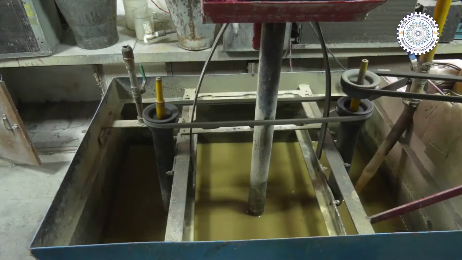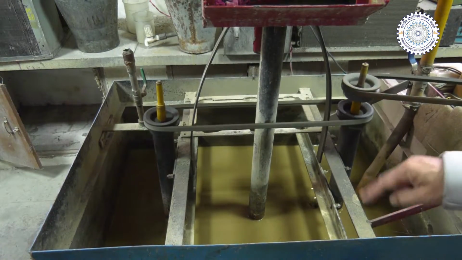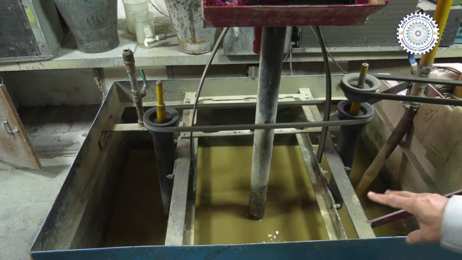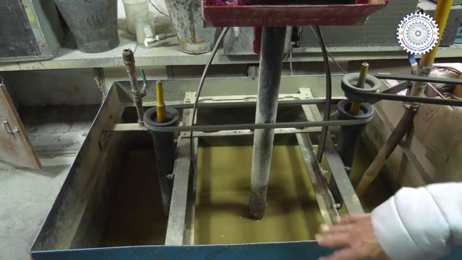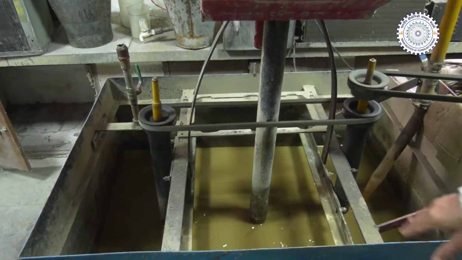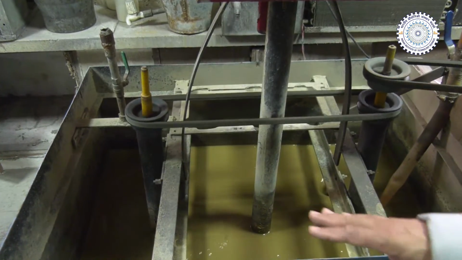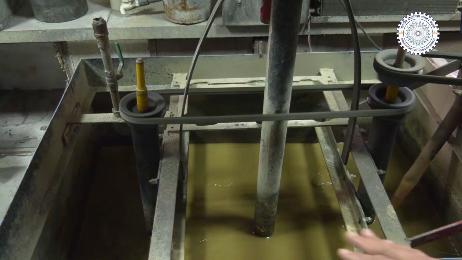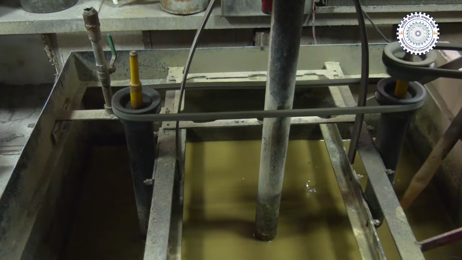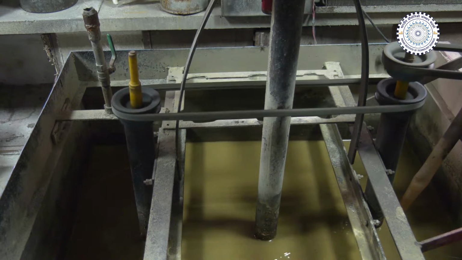Now you can see that with the help of two stirrers, the stirring of the slurry is being done, so that the composition of the slurry is almost uniform, and the distribution of the erodent particles is also uniform. And this slurry will be pumped when we start the jet, through the piping system, and then it will be passed through the jet to direct it over the surface of the samples.